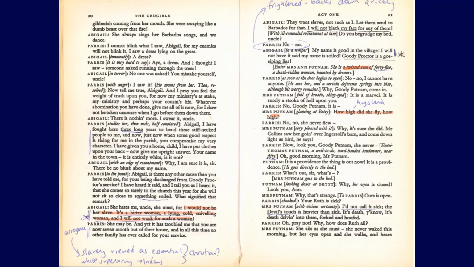Abigail says they want slaves, not such as I. Let them send to Barbados for that. I will not black my face for any of them. And with more resentment, she says, do you begrudge my bed, uncle? And Paris is quick to back down. Abigail speaks up to him. In fact, Abigail speaks up to a lot of the authoritative male figures in the text. Again, we talk about role reversal, especially when it comes to genders, and Abigail's able to do that.